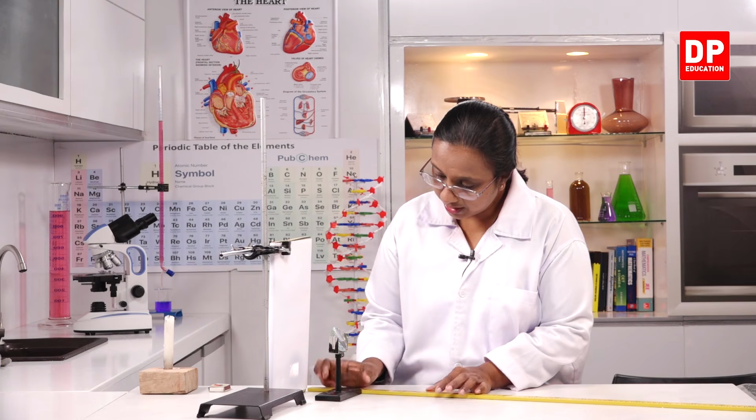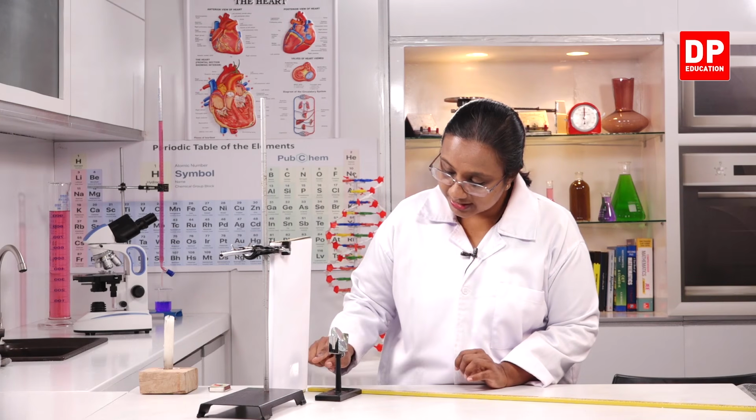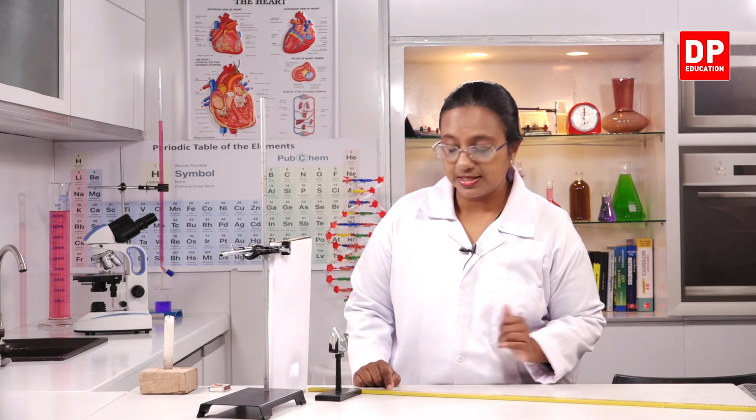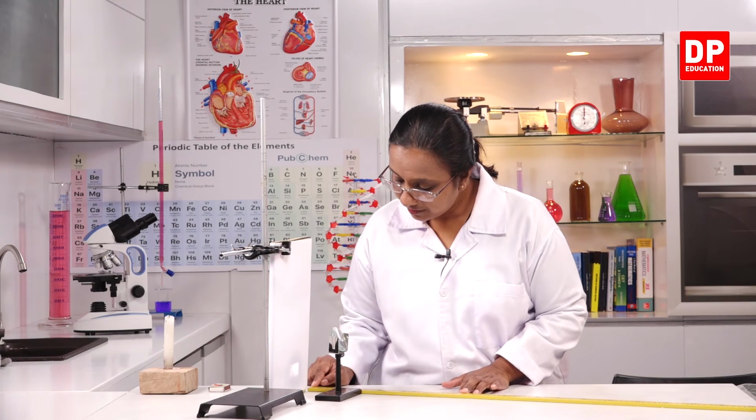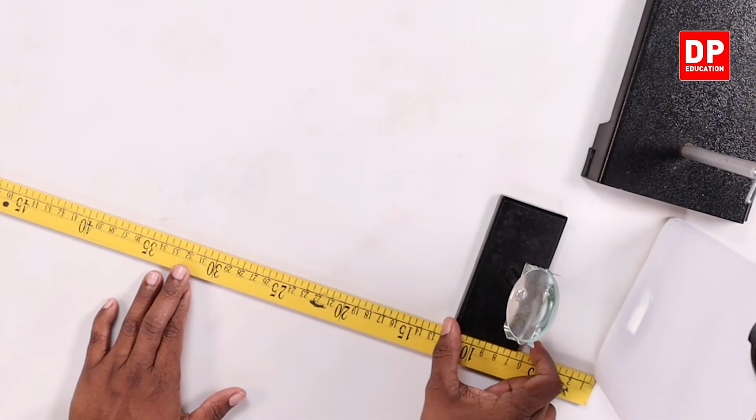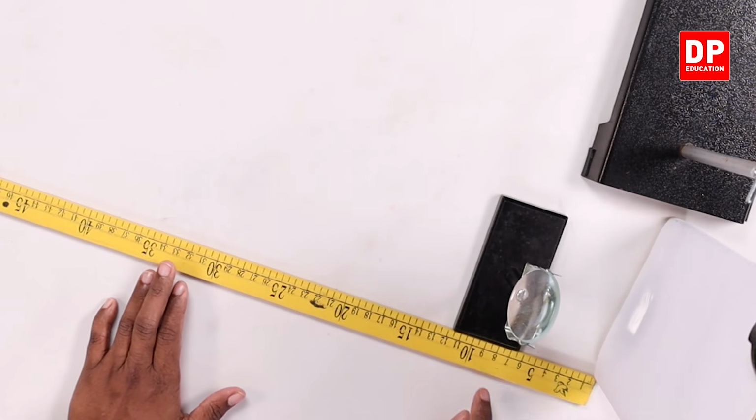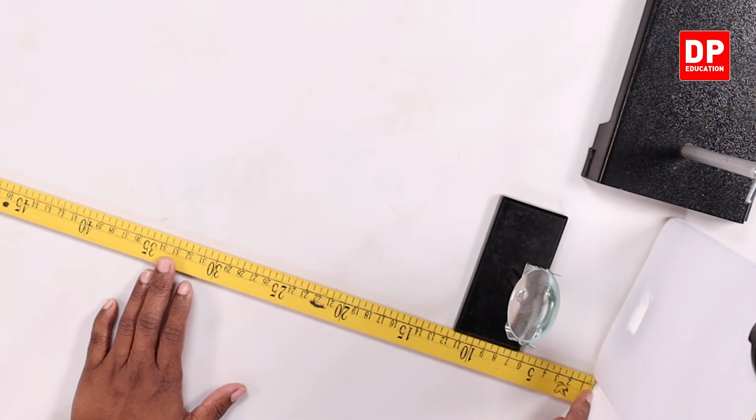So now here you can see the image of a plant. That is a faraway object, a distant object. And if we take the proper measurement, you can see here it's a very sharp image. At that point, if you look at the reading, the length between the lens and the screen is 9 centimeters.